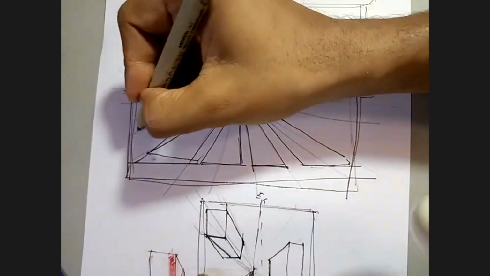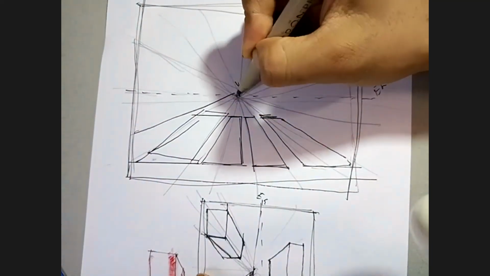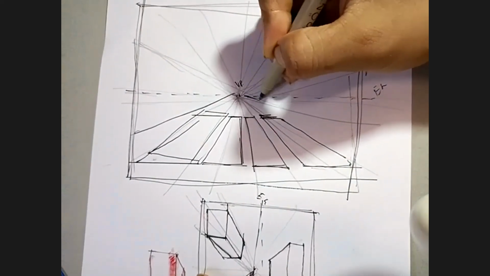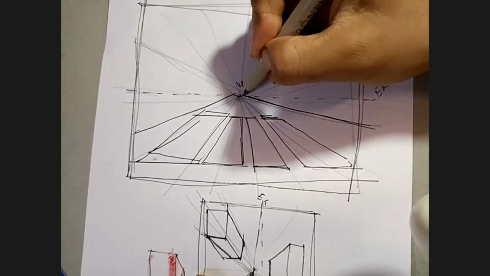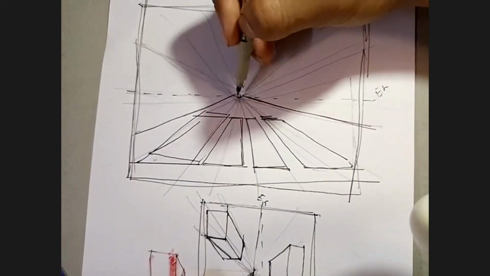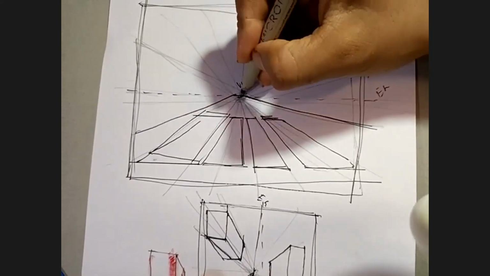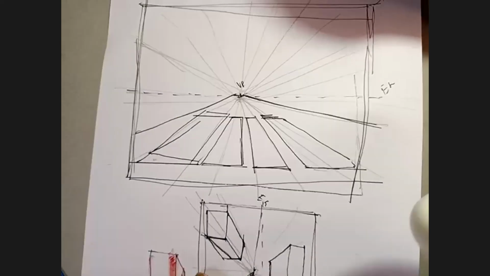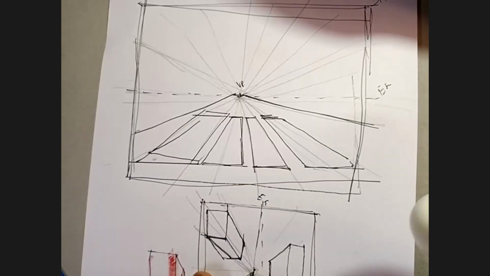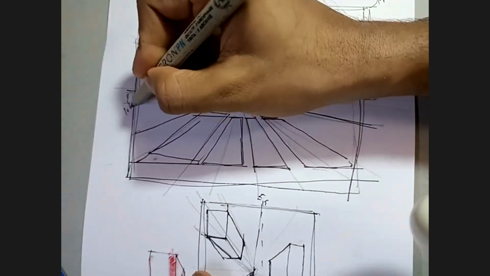Let's draw some elements by the side here, okay? So this entire road, probably it can end here. And I'm pulling this all the way up till this one, the vanishing point. And here I want to draw a wall. I want to draw a wall here. This wall, provided this is 1.6 meters.